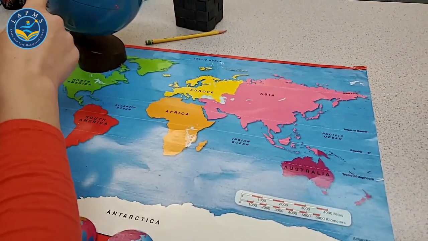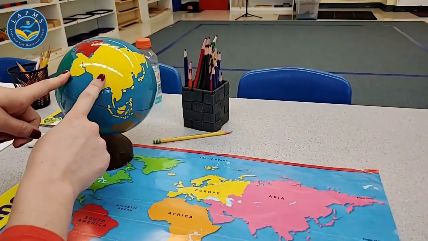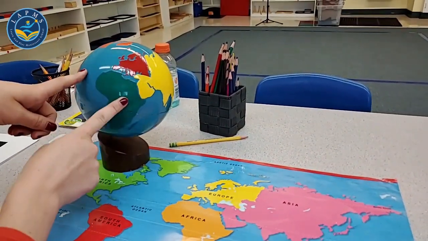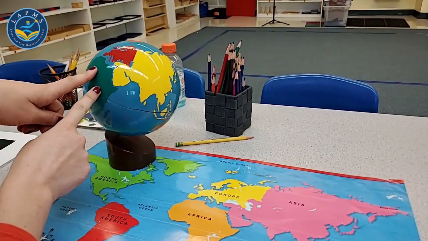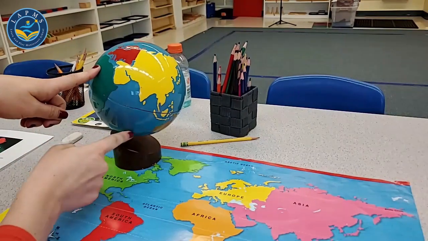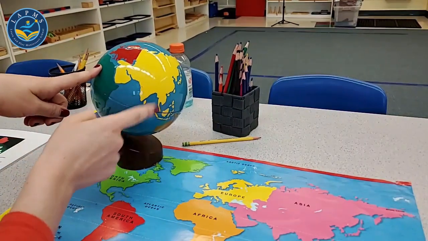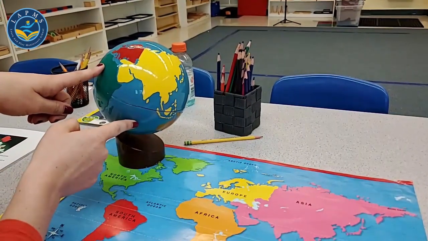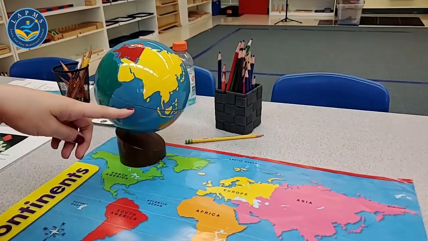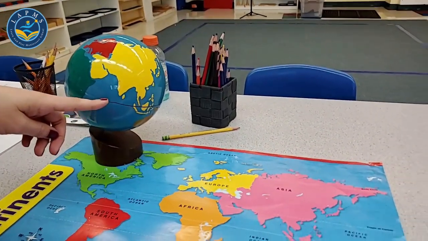And let's see here. Where is Africa? Africa. You know, Asia, Europe, Africa, and Asia. There's another ocean here. What is the ocean to the right of Africa, underneath Asia? The Indian Ocean, right?